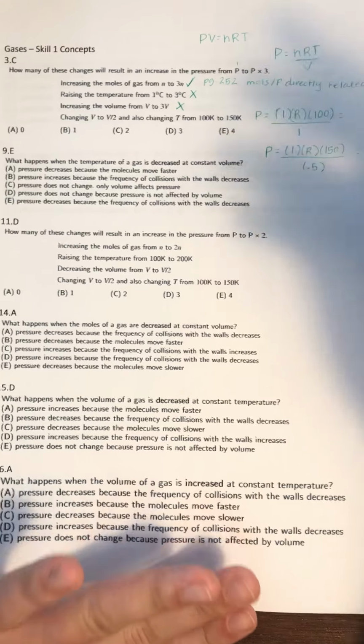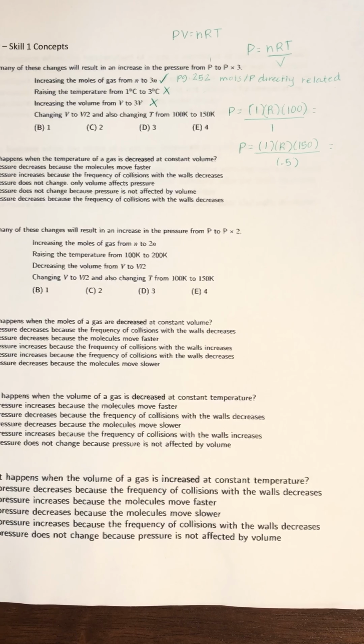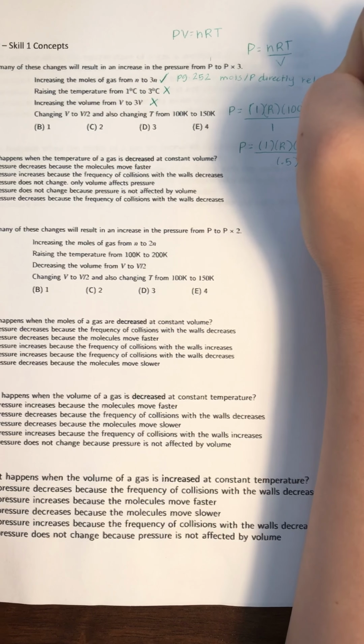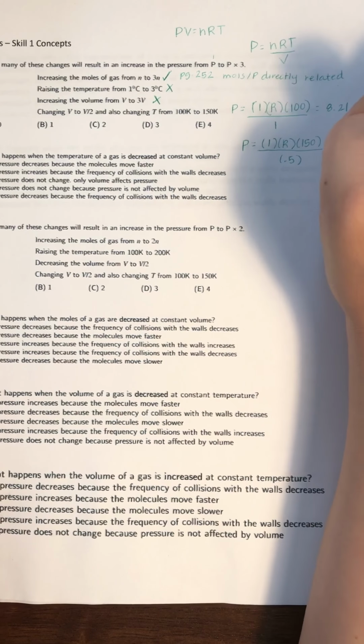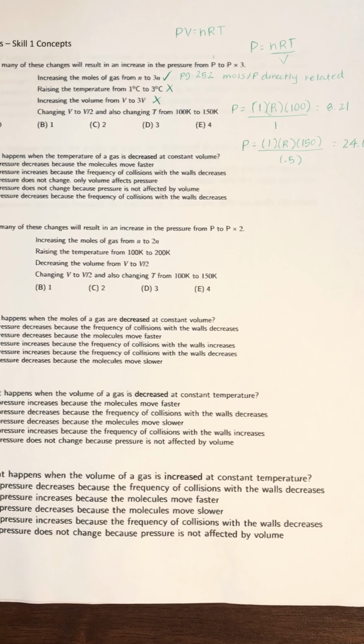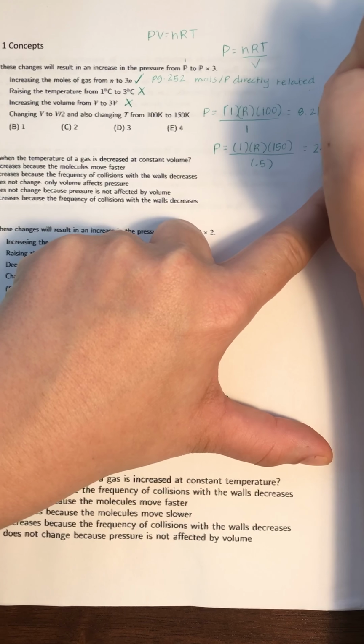Let's get our 2 answers and see, did pressure actually go up by a factor of 3? These are our two answers when we plug in the numbers from the situation.